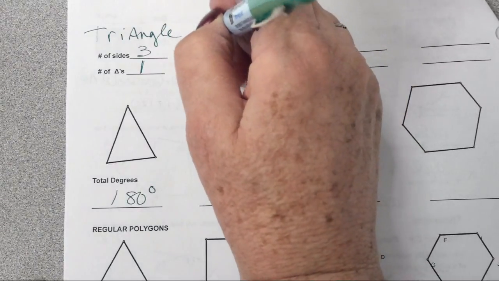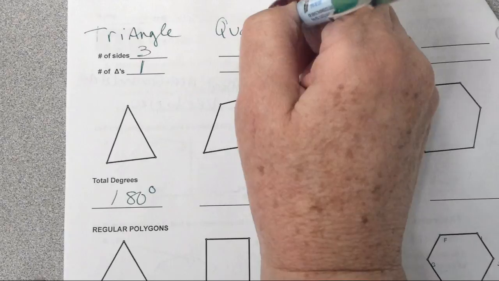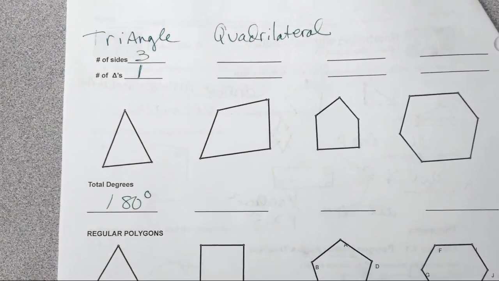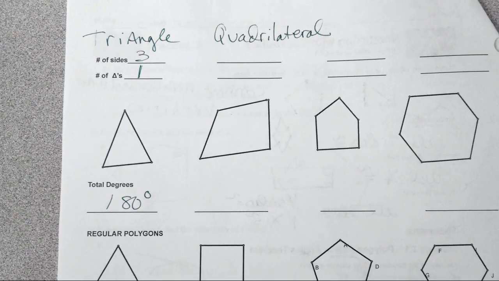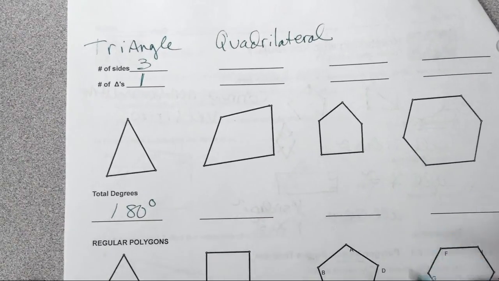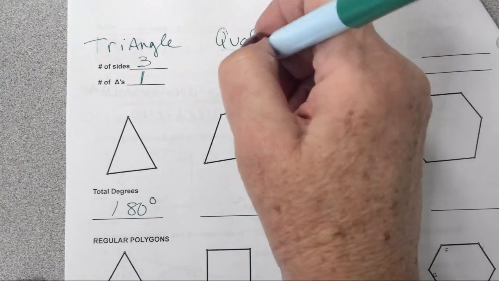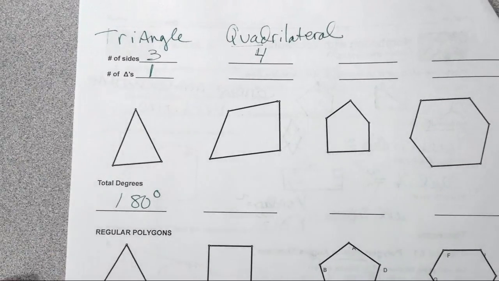4-sided figure. Just a general 4-sided figure is a quadrilateral. This whole chapter will look at specific quadrilaterals. So we'll look at squares, rectangles, rhombuses, kites, all kinds of things like that. Anything with 4 sides. But we're going to look at just a general quadrilateral first. Again, it has 4 sides. Now, number of triangles.